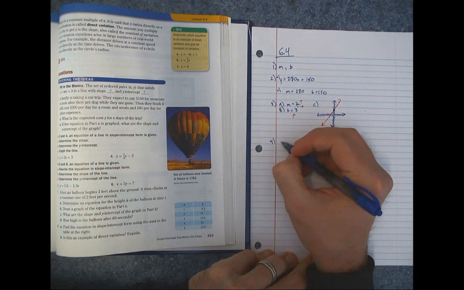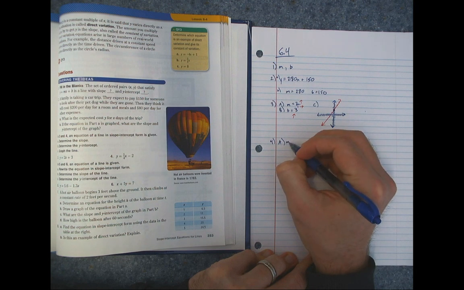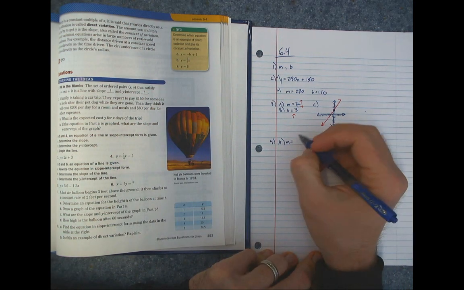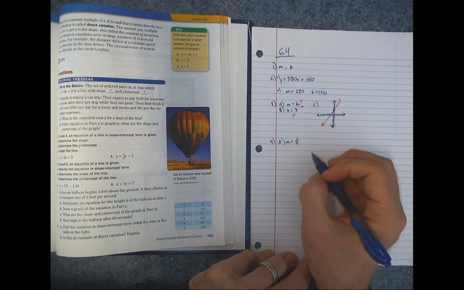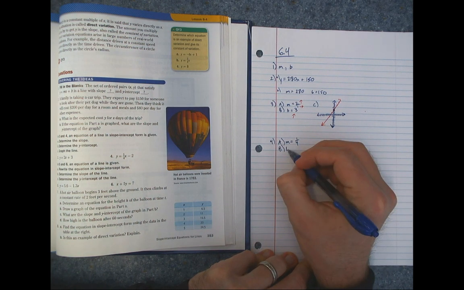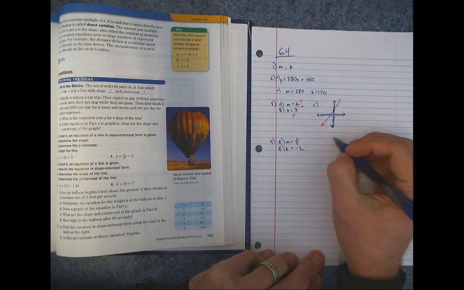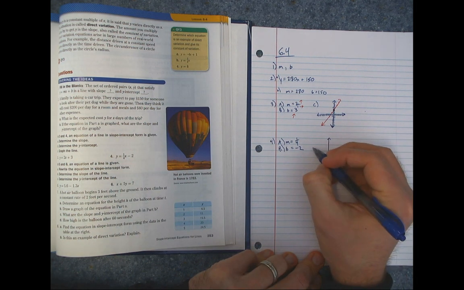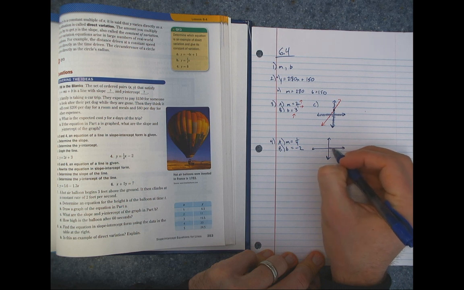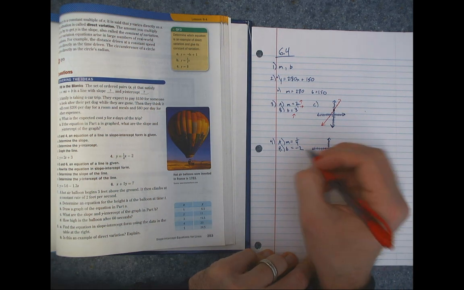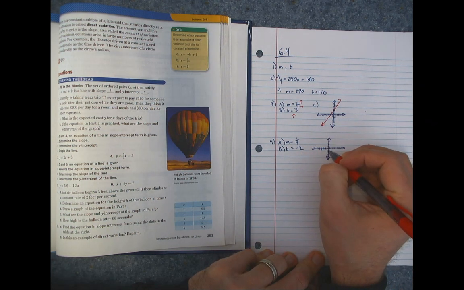So number 4, same idea. Letter A, the slope is always whatever's attached to x, so that's 1/4. And my intercept, now that's -2. When you see a -2, that's a -2. So now when I go to graph this one, I'm starting at my y-intercept, so it's going to hit the y-axis at -2.